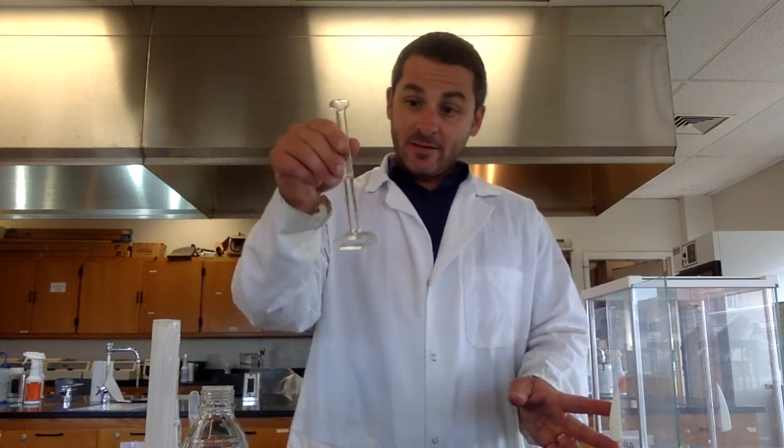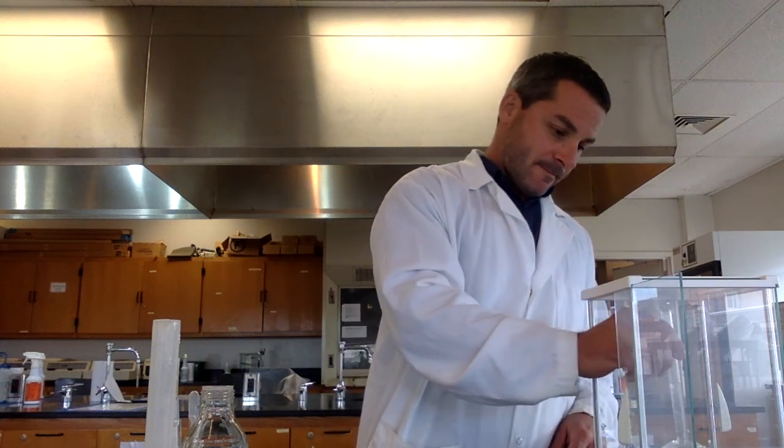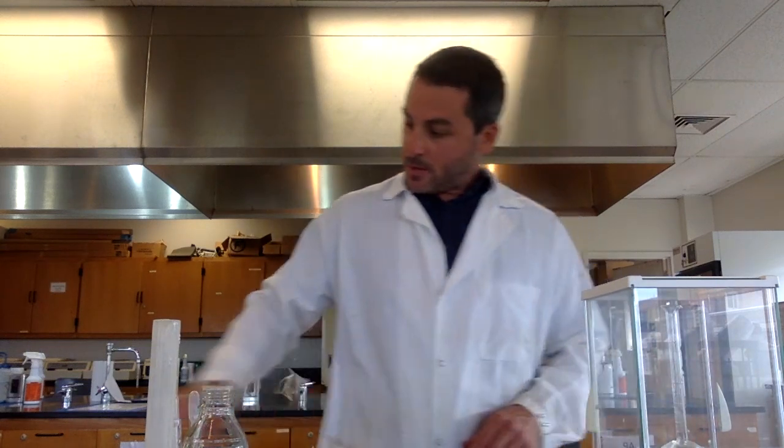Now, to get the mass, I weigh this again. It's 39.665. And if I take this mass and subtract the mass of the empty graduated cylinder, I would get the mass of just the liquid that's in there. And then I could take that mass and divide it by the volume, and that would give me the density of the liquid in there.